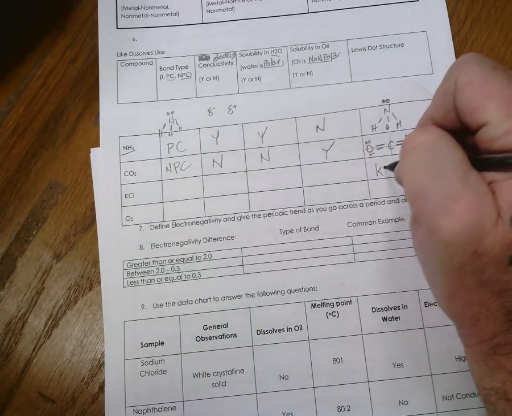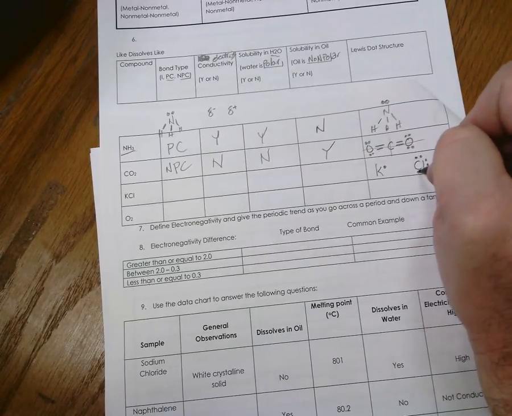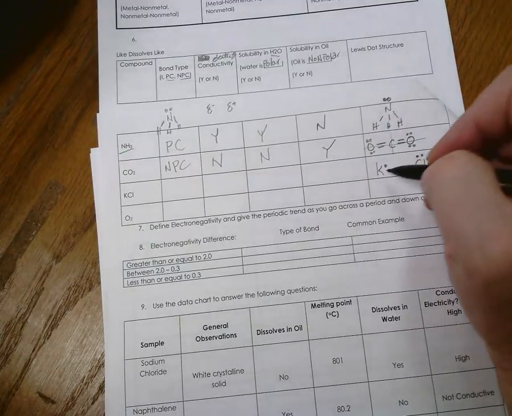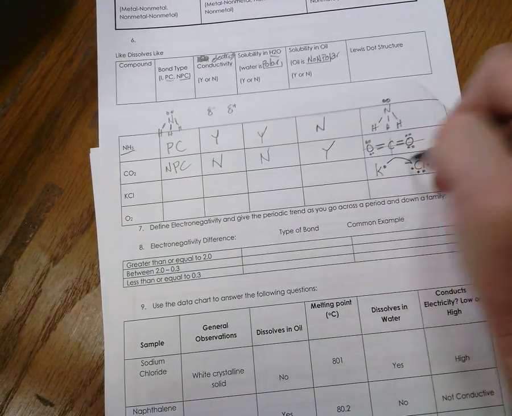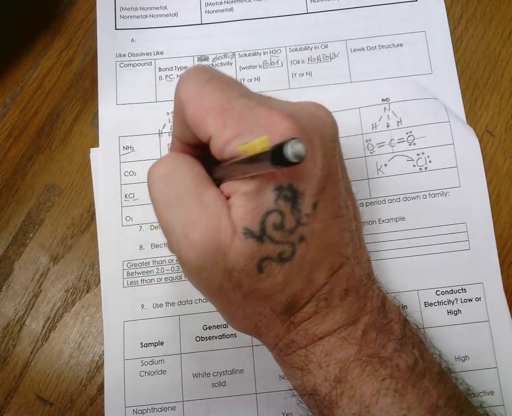All right, KCl. We have this, and we have this, and we have something that's highly electronegative and something that's not very electronegative. So guess what it does? It pops the electron off. And this is a metal and non-metal, so I know that this is ionic.